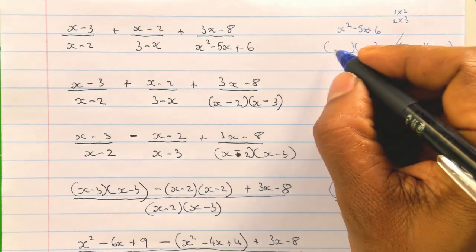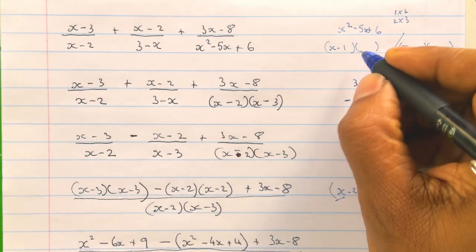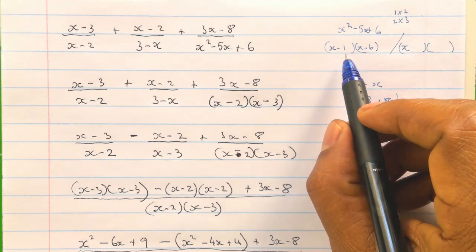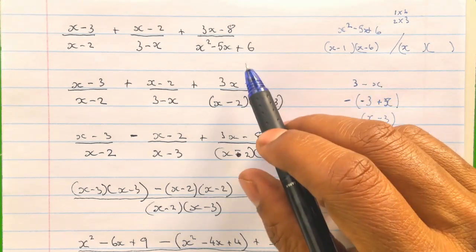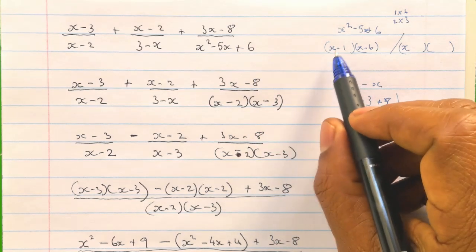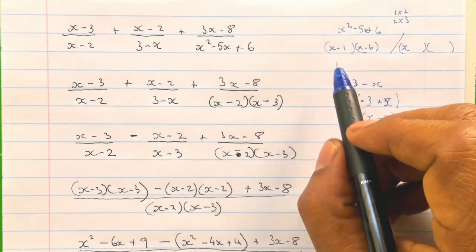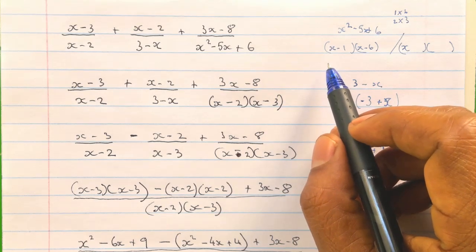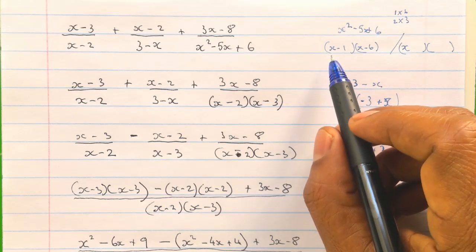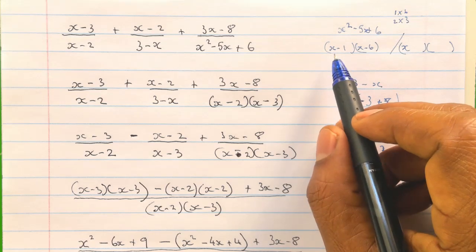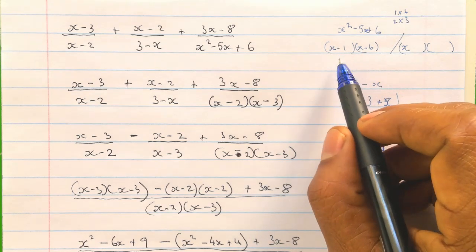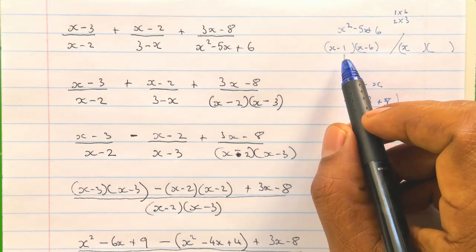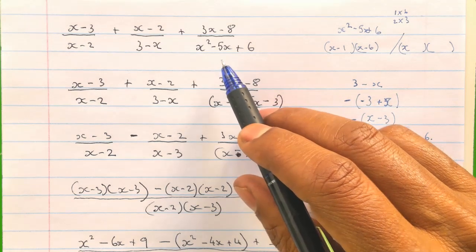I'll just show you now. If I have x minus 1, x minus 6, what will happen? I will have a positive 6, which is correct. I will have an x squared, which is correct. But what is going to happen when I do my FOIL now? The inners would be what? Would be negative 6x and negative x. And together they will give me a negative 7x, which I don't want.